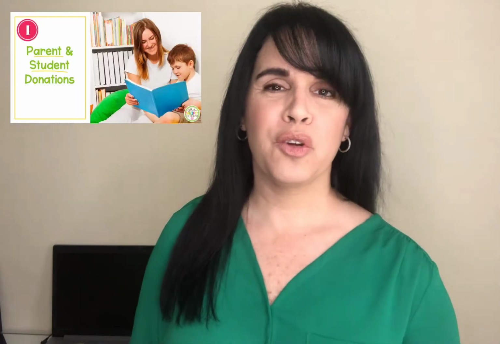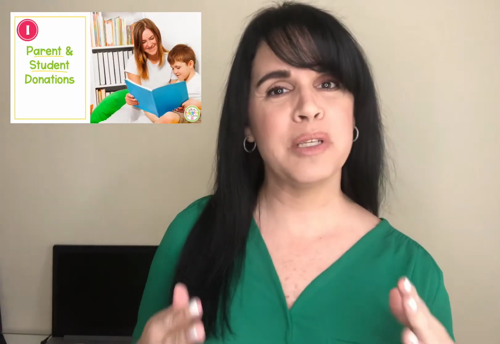The first way you can grow your classroom library is to send home to parents a donation letter or speak to your students about it. Have them go home, check their bookshelves, and any books that they have already read and enjoyed that they will no longer be rereading, have them go ahead and donate to the classroom library.